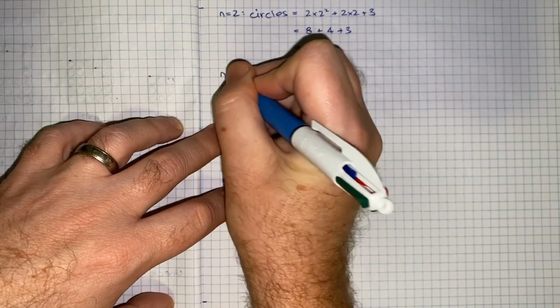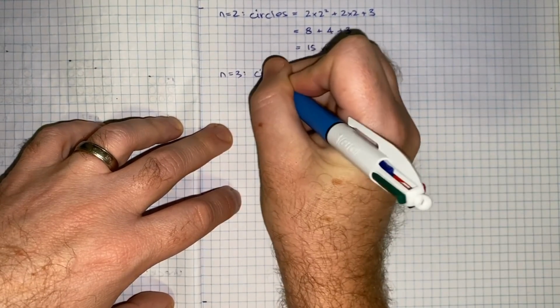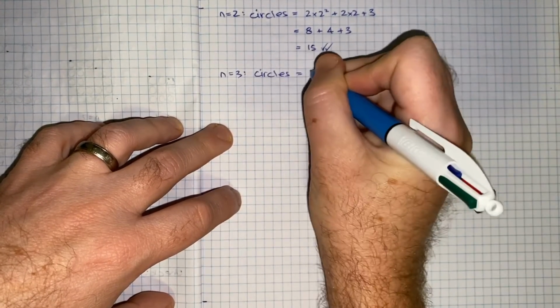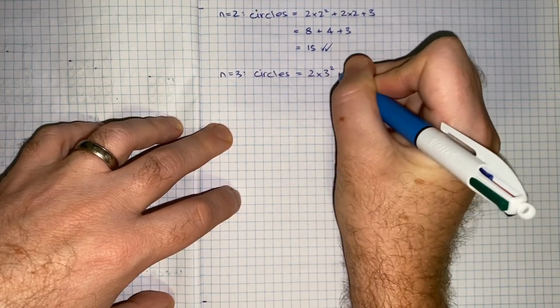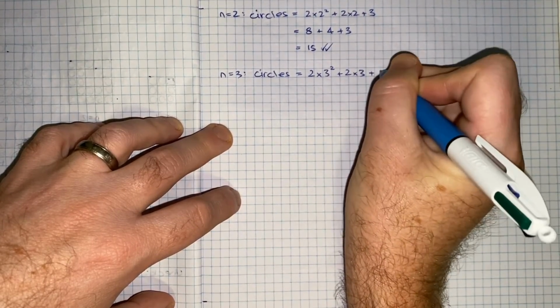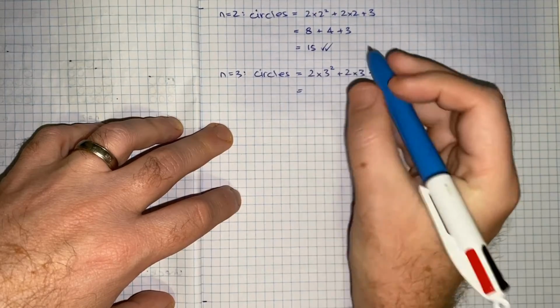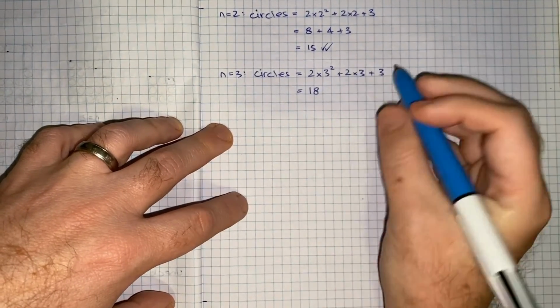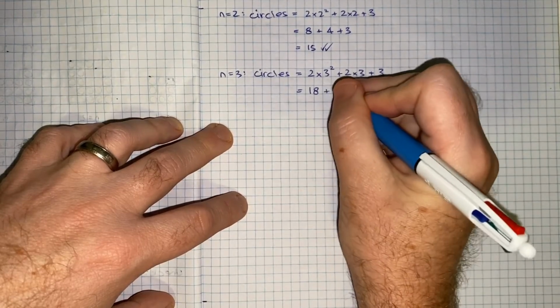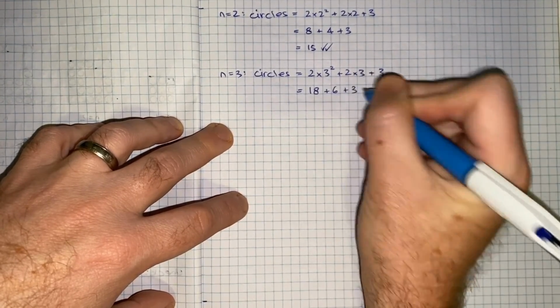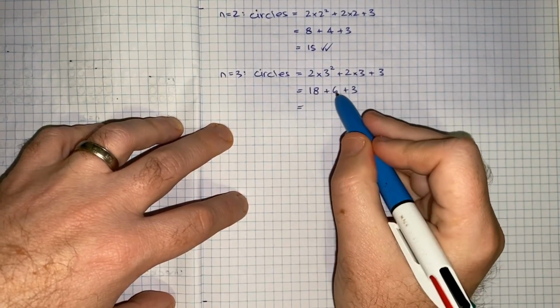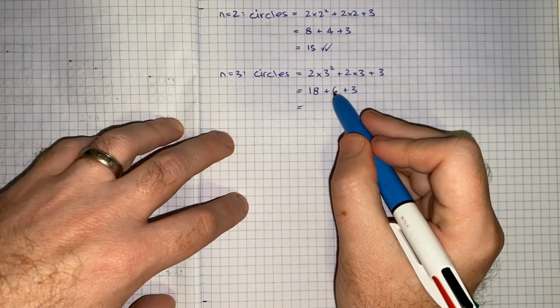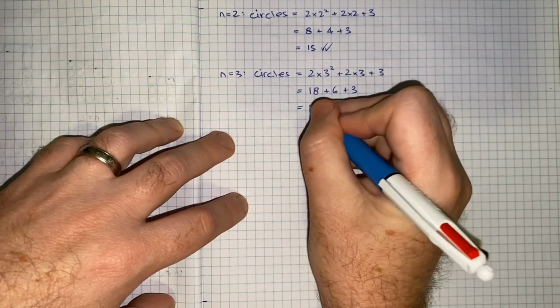When n is equal to 3, the number of circles would be 2 times 3 squared plus 2 times 3 plus 3. So that's going to be 2 times 9 is 18, 2 times 3 is 6 plus 3. So 18 plus 6 would be 24, and 24 plus 3 would be 27.